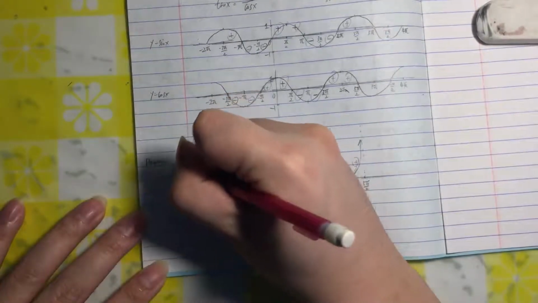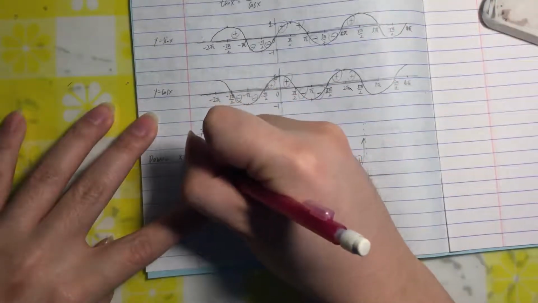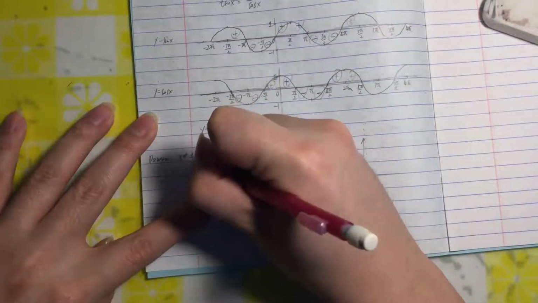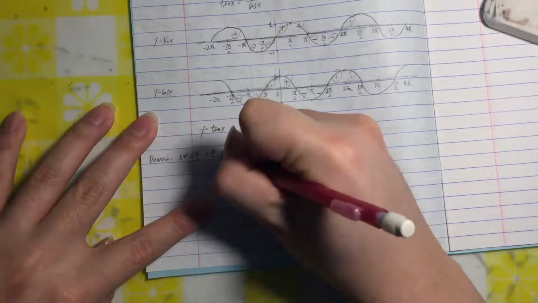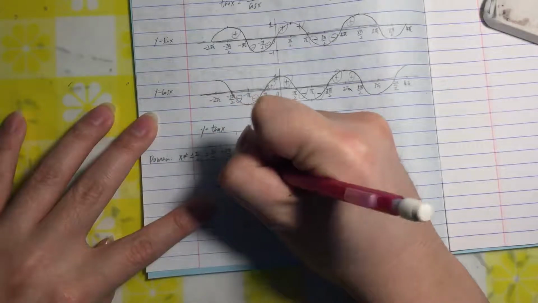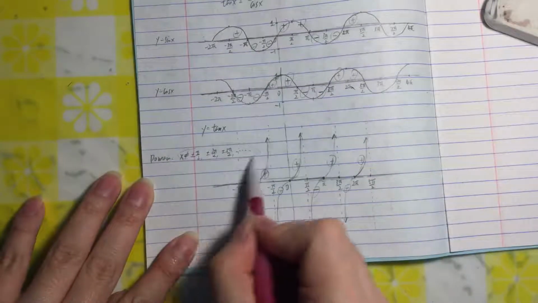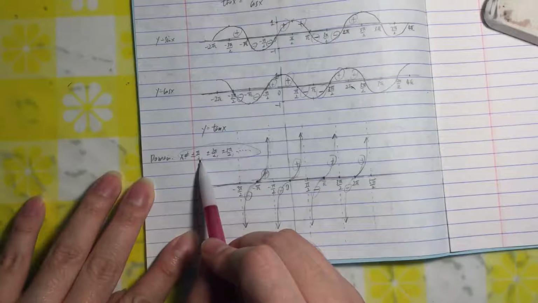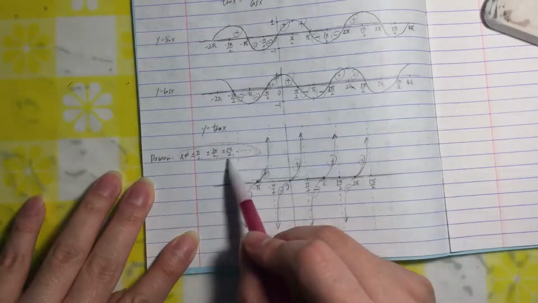So for the domain, x could be all real numbers, but x cannot be plus or minus pi over 2, plus or minus 3 pi over 2, plus or minus 5 pi over 2, and so on. x could be all real numbers except those.